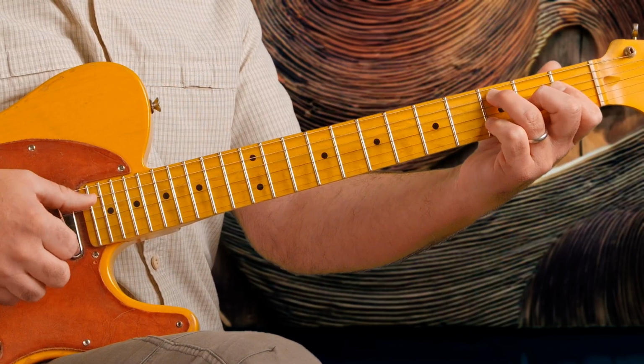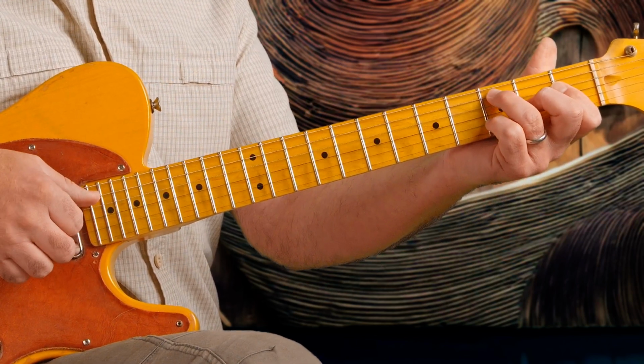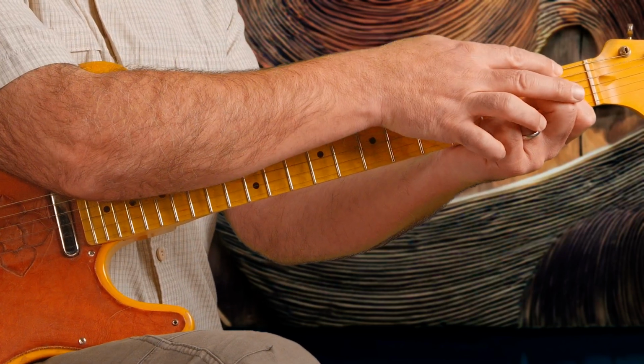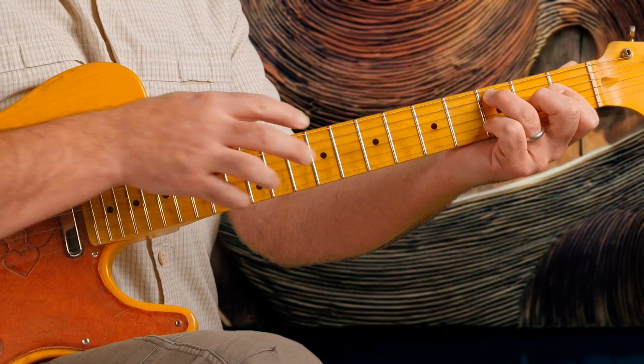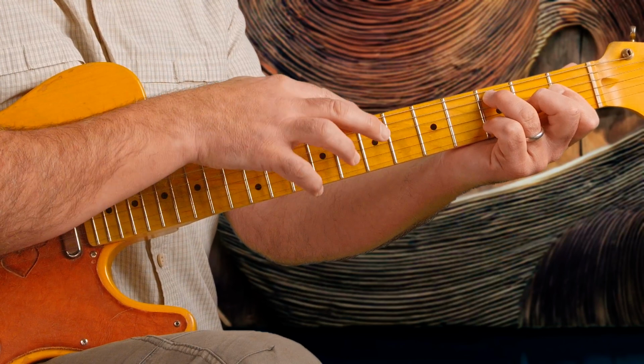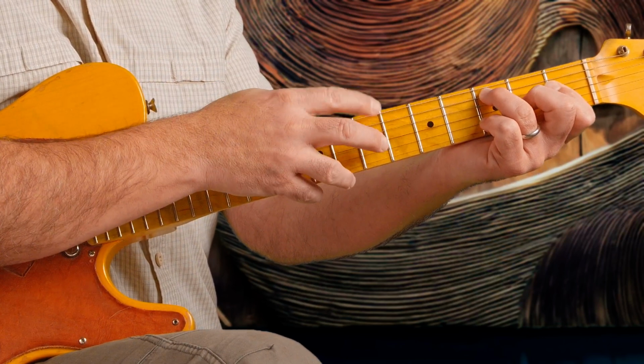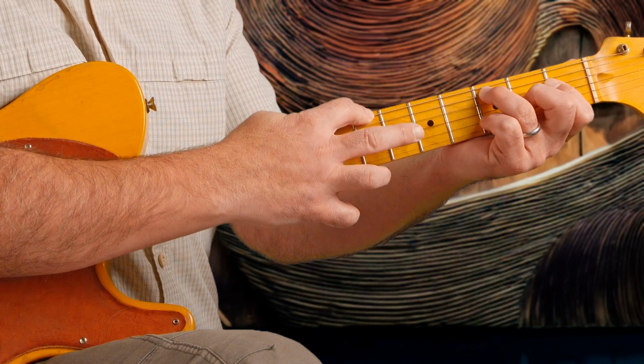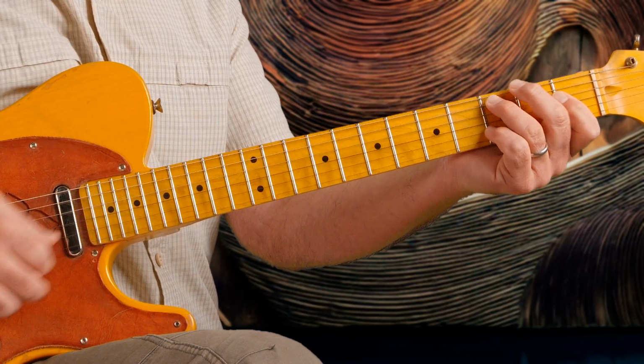Right, pretty cool stuff. The F13 is also an F13 chord with no root note, and it's also the same as B7 flat 9. Kind of an interesting voicing.